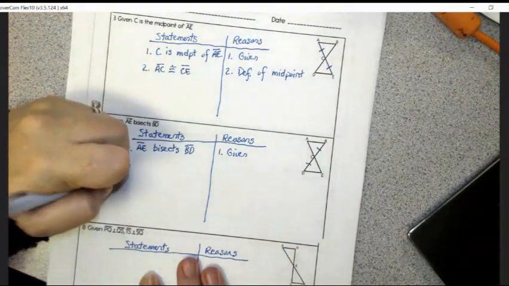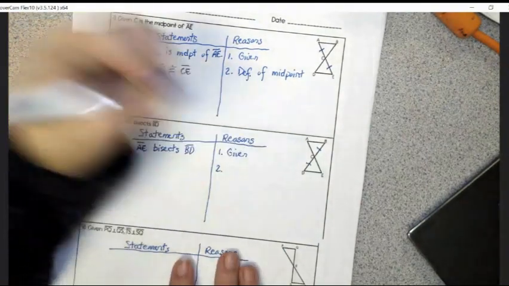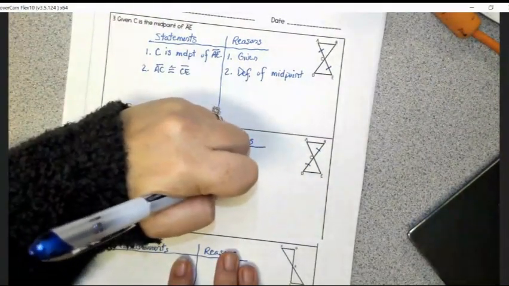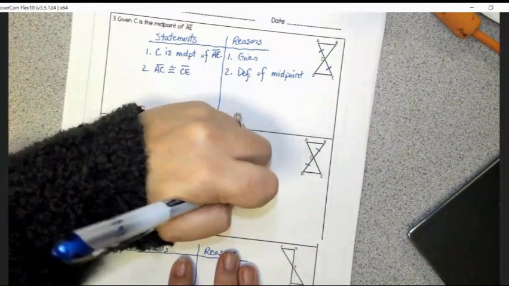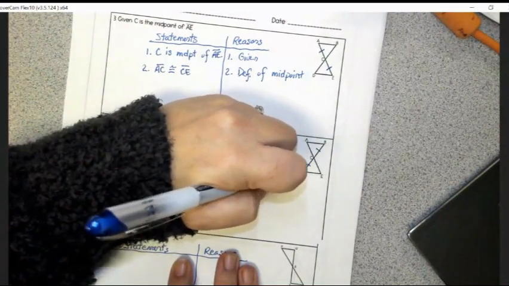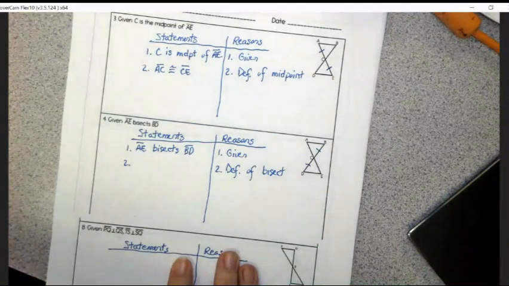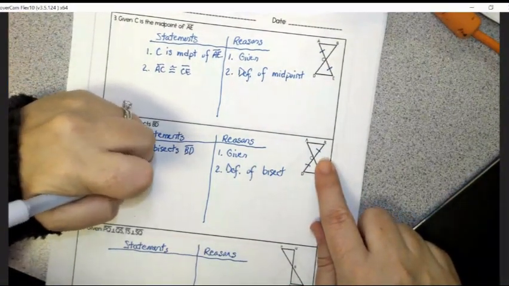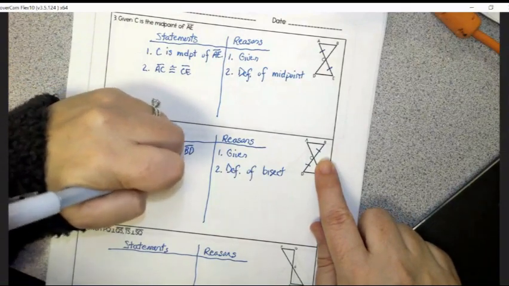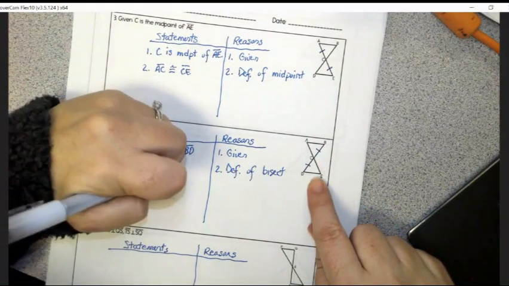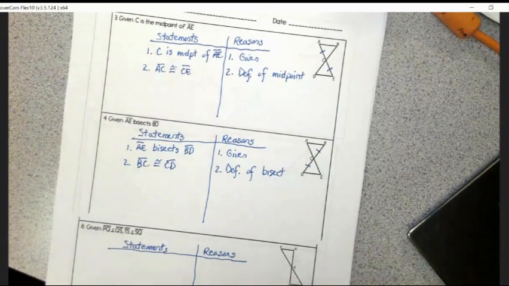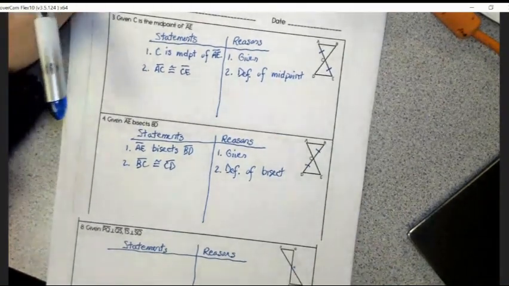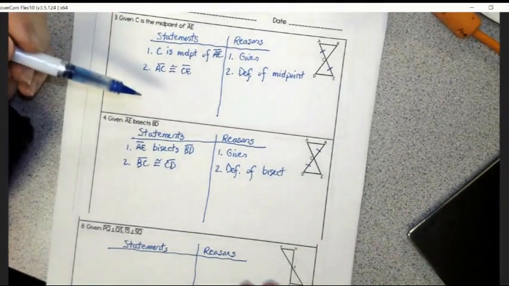Okay, so once again, there's a word in the given information, so I'm probably going to define that word here. So we marked on the picture that BC is congruent to CD. And that's all we can verify from that.